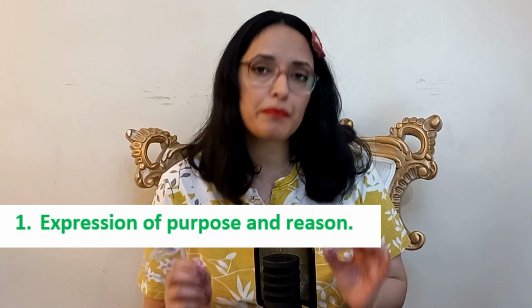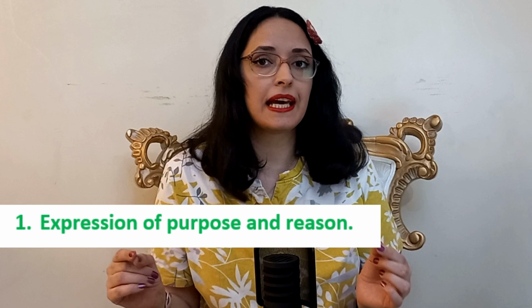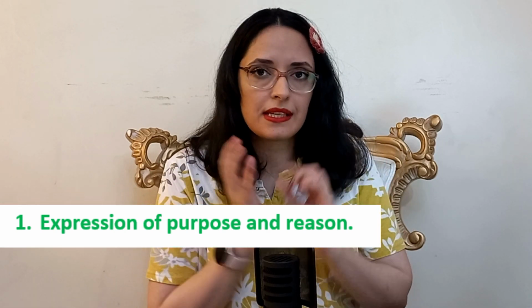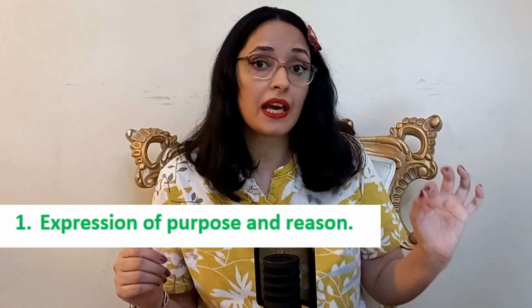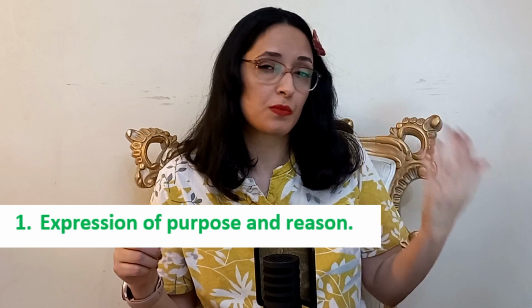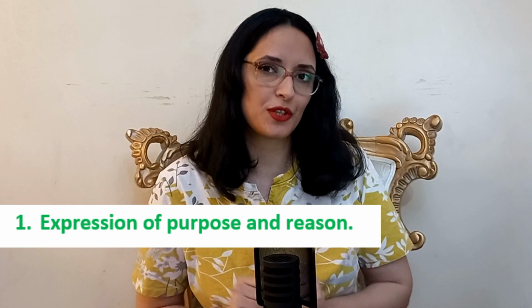Today we are going to focus on the word ta. Ta belongs to the linking words of the dependent clauses, the type 1. Let's talk about the usage with examples. The first usage is expressing purpose and reason. Just like the linking word ke, I'm going to use the exact examples that I used for the linking word ke for expressing the reason and the purpose, so you can compare them to each other.